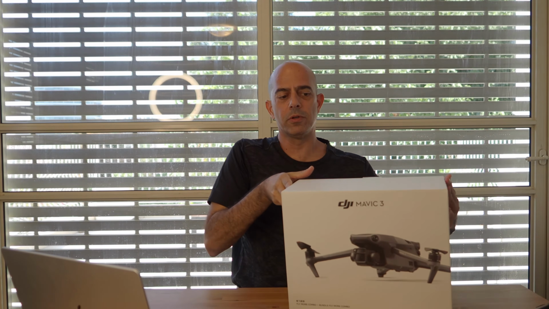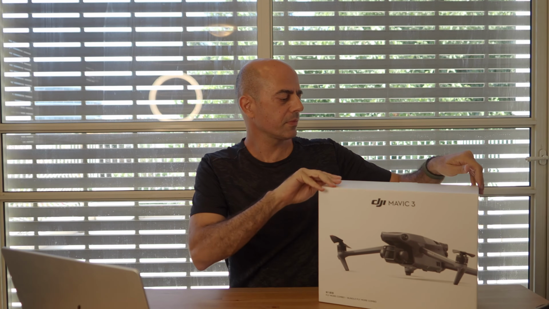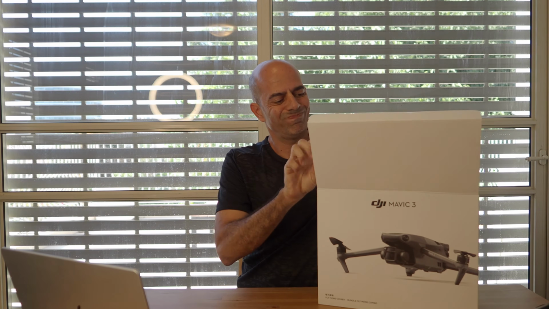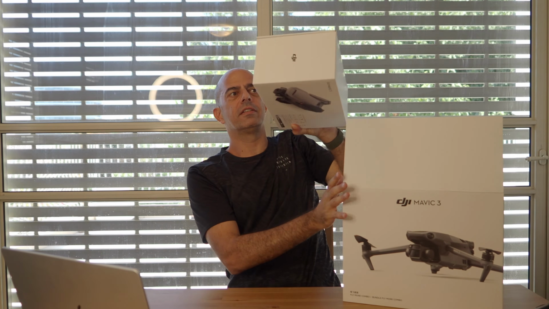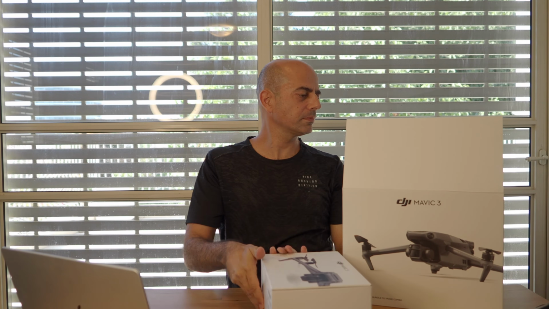So this is the Fly More combo box of the original Mavic 3 drone. And this is the new drone that I got.